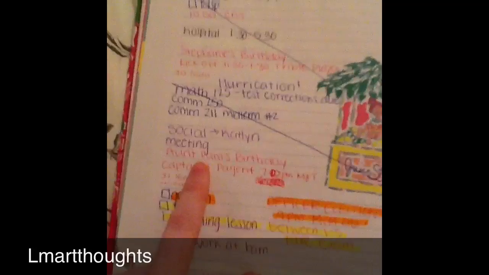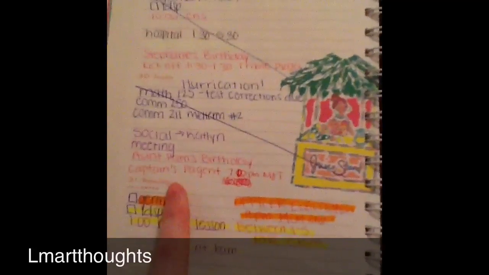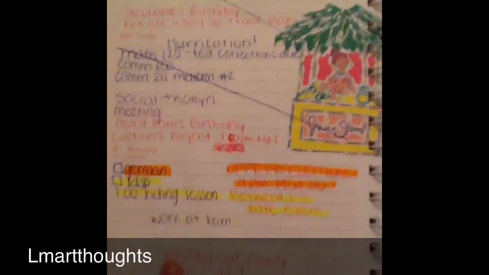We had a social for the equestrian team that got canceled, and the captain's pageant, which is part of homecoming week, and then for these, we were back at school. So every single time that I finish an event, I just highlight it off. So when my German class is over, I would go and highlight it. And then sometimes I didn't do it.